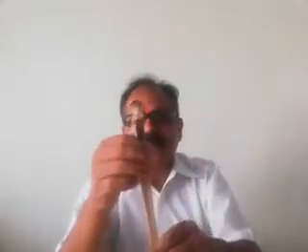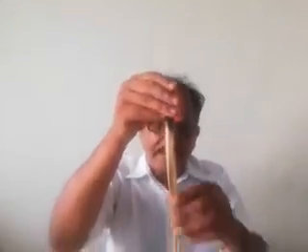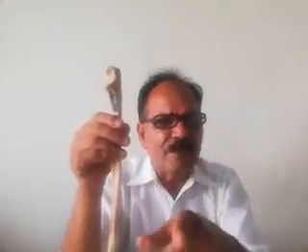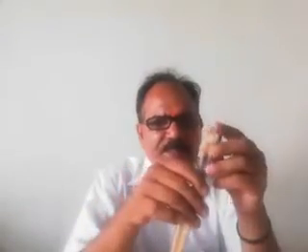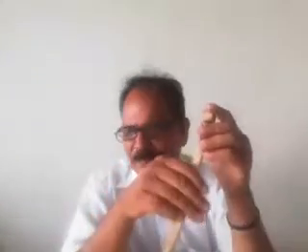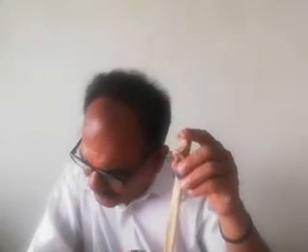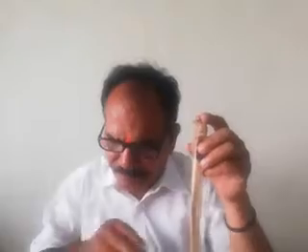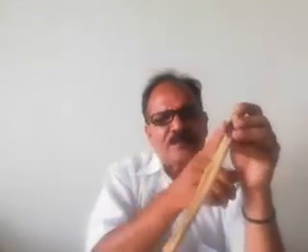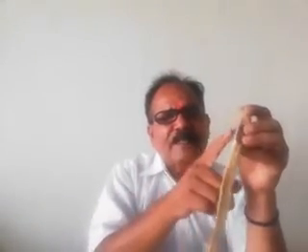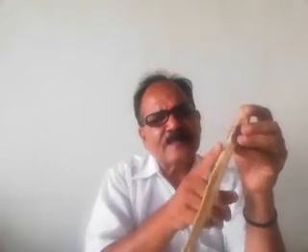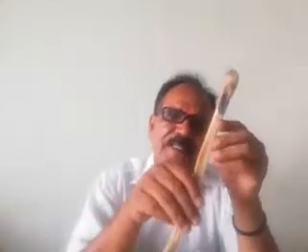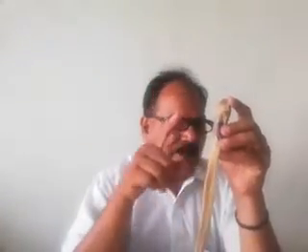Okay. Now the shaft is the portion in between the upper end and lower end. The shaft bears 3 borders and 3 surfaces. 3 borders and 3 surfaces. The borders: first of all, the interosseous or the sharp border. See this interosseous border. The interosseous border is nothing but the lateral border of the shaft of the ulna.